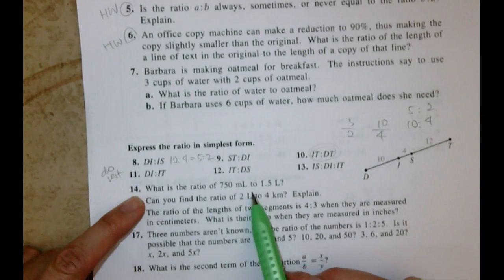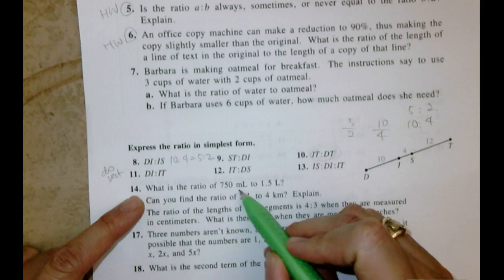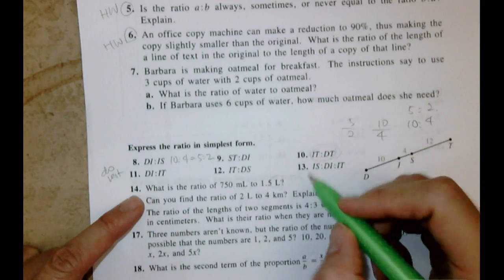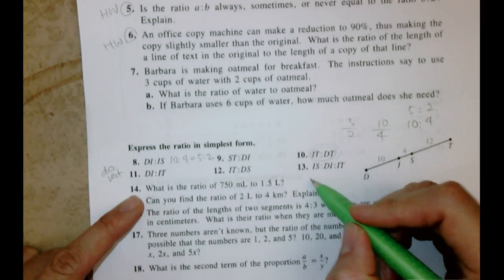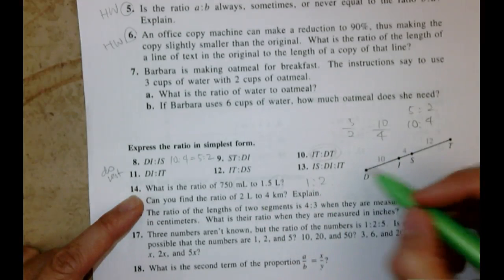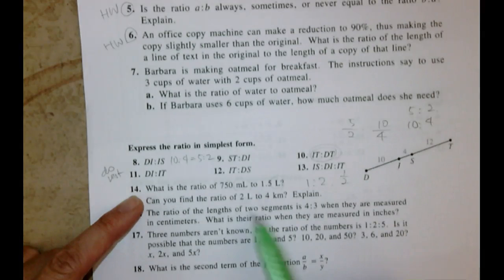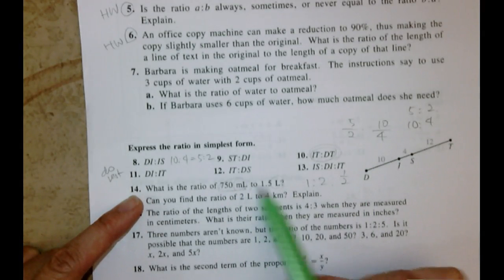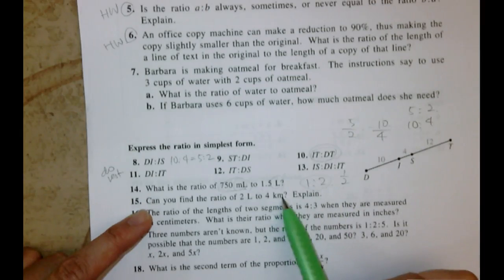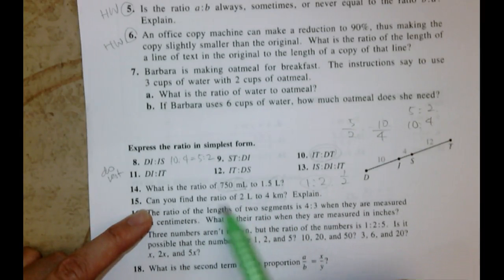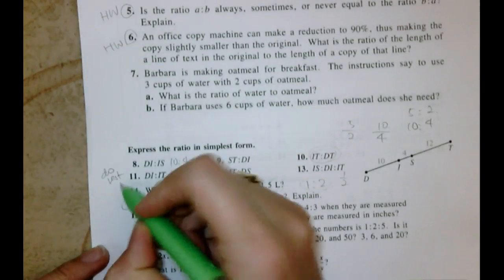So this one you can do, the only thing is this is a different unit, right? So this is half of this, right? So this is 1 to 2, or like that. Whenever you say 2 to 1, the first number is going to go in the numerator, the second number is going to go in the denominator. Okay, this one: can you find the ratio of 2 liters to 4 kilometers? Explain. So think about that.